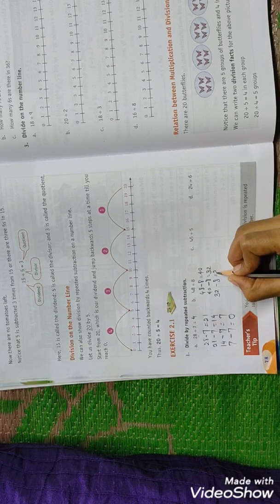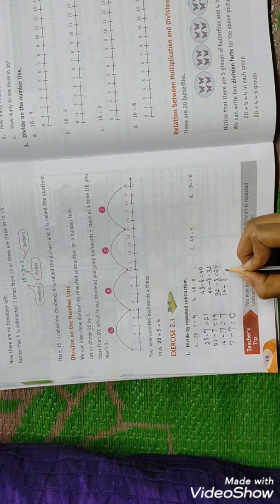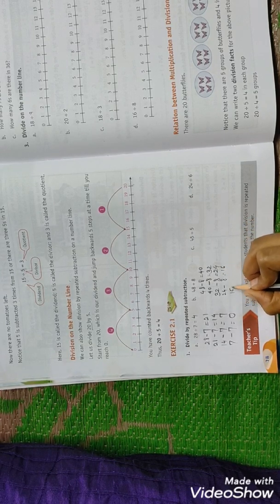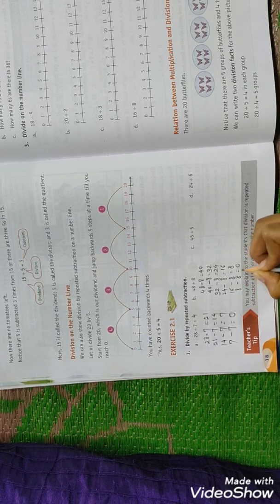Now again, 32 minus 8 is how many? 24, right? Now 24 minus 8 is 16. Now again 16 minus 8 is 8, and this answer 8 you will take as a number again. 8 minus 8 is equal to 0. So finally we got the answer 0 over here.